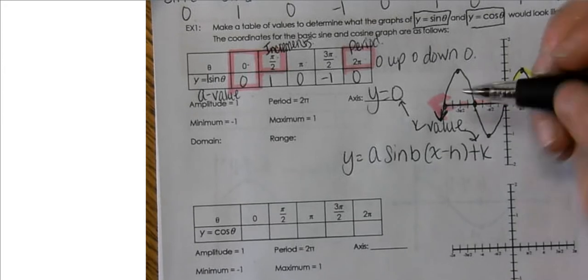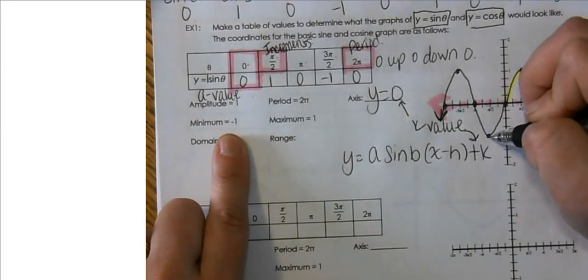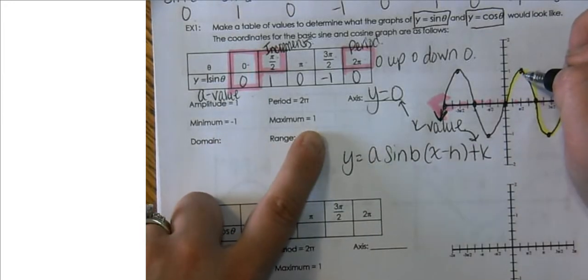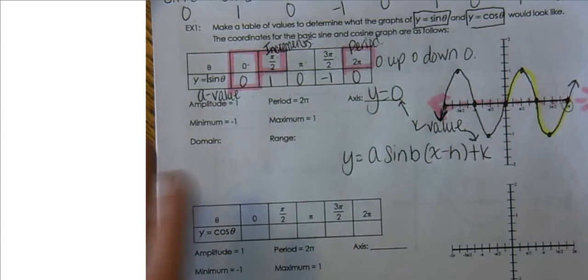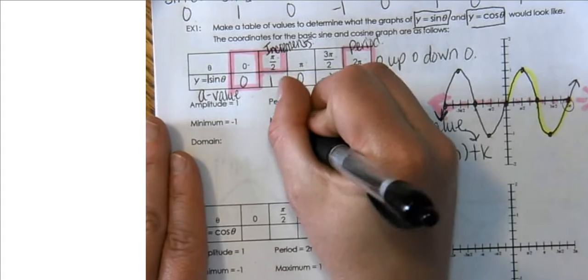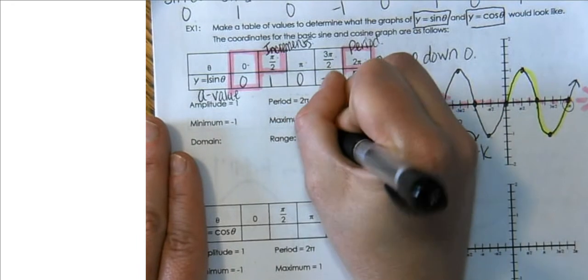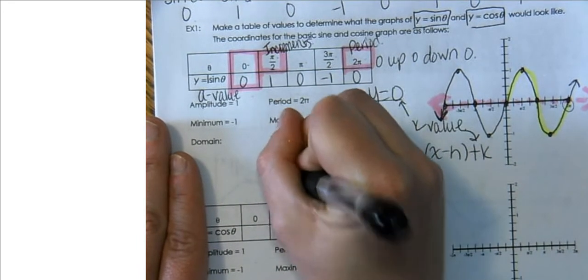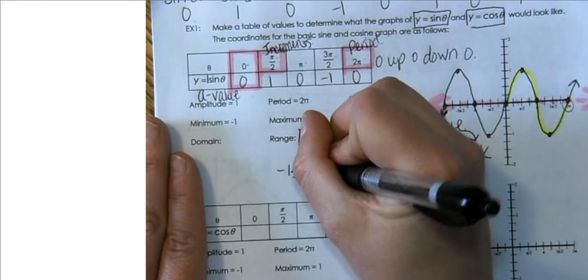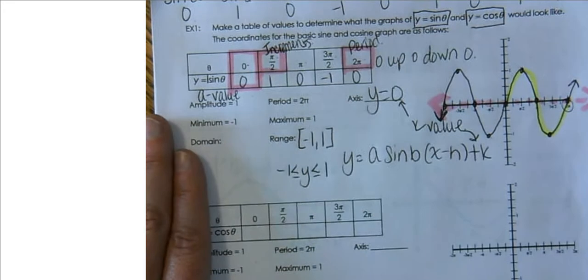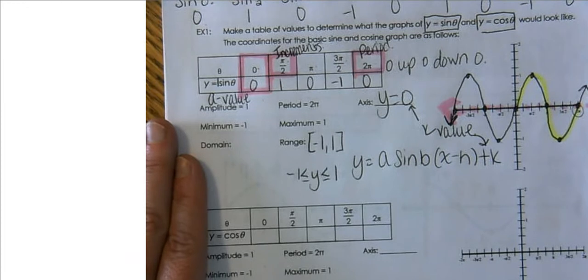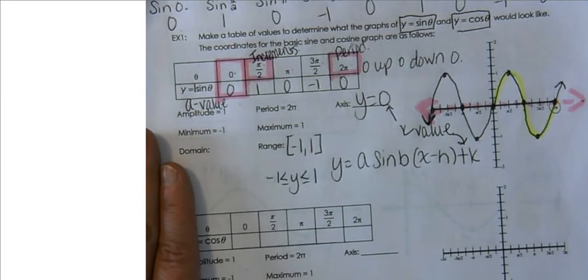Our minimum value is located at -1. Our maximum value is located at +1, which means that that's going to affect our range. Our range is going to go from -1 to +1. Or if you want to write it using inequalities, we have -1 is less than or equal to y, which is less than or equal to 1. When it comes to domain, there doesn't exist a vertical asymptote that prevents us from having an x value beyond this graph, so therefore our domain is going to remain all real numbers.